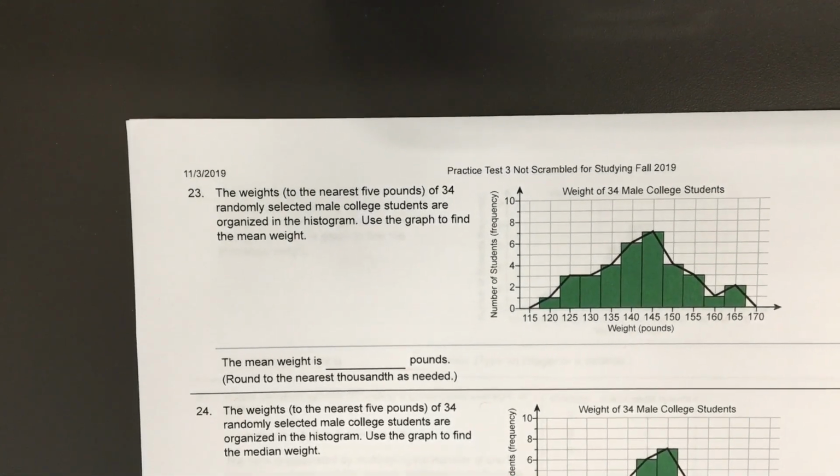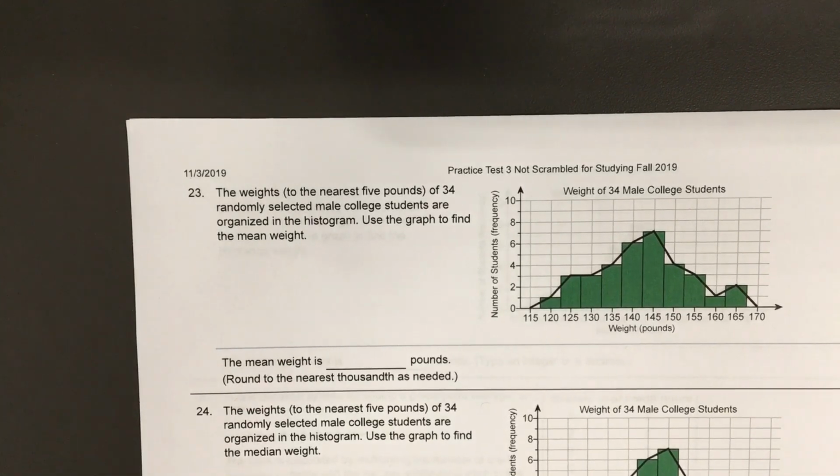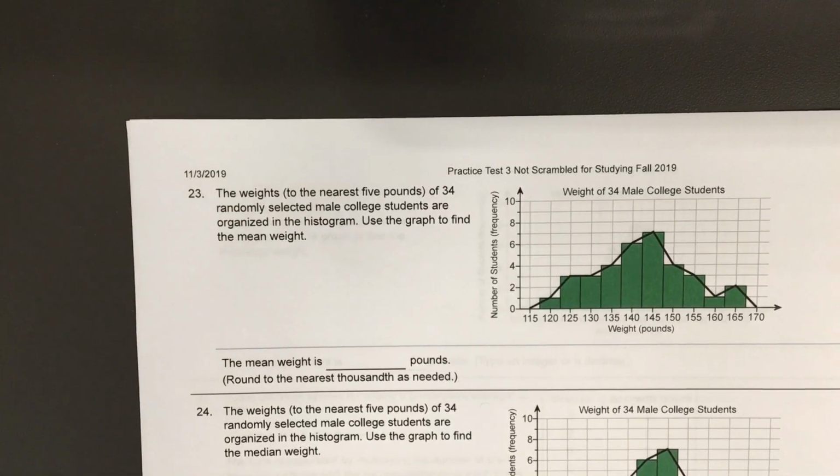For problem number 23, we have a histogram. It has the weights to the nearest 5 pounds of 34 randomly selected male college students. They're organized in the histogram. Use the graph to find the mean weight. You could do this by hand. It's going to be kind of tedious. I'm going to put it in the calculator.